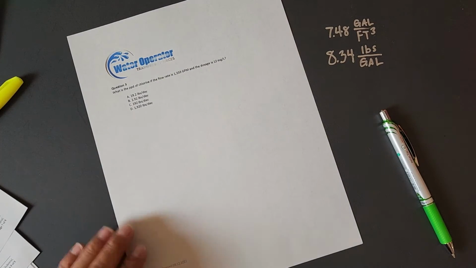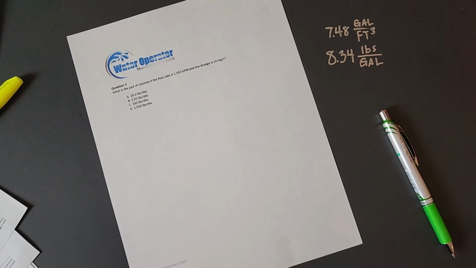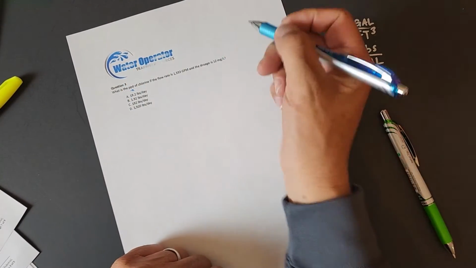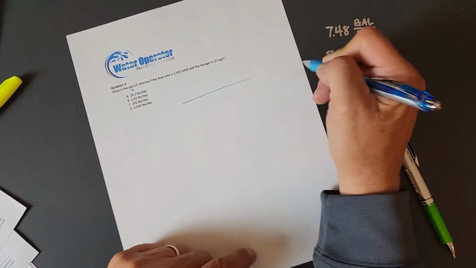Question number 3. What is the pounds per day of chlorine if the flow rate is 1,333 gallons per minute and the dosage is 12 milligrams per liter? Got a little bit of a challenge here. Pounds per day, ppd. Let's draw this out.